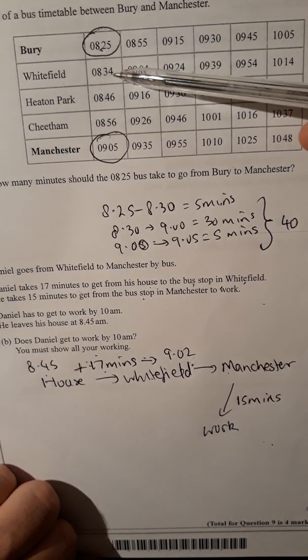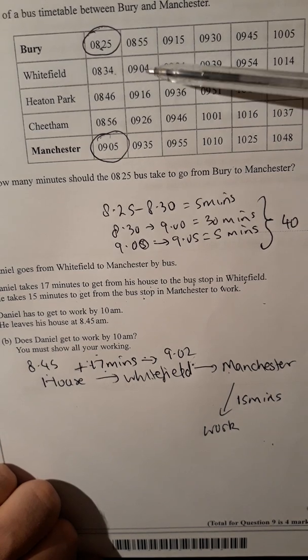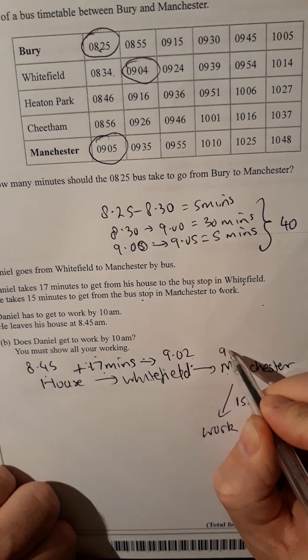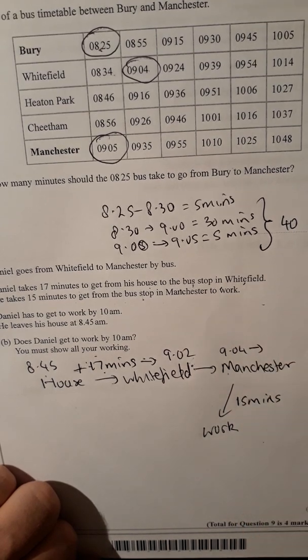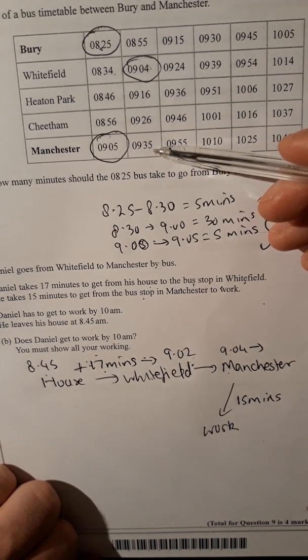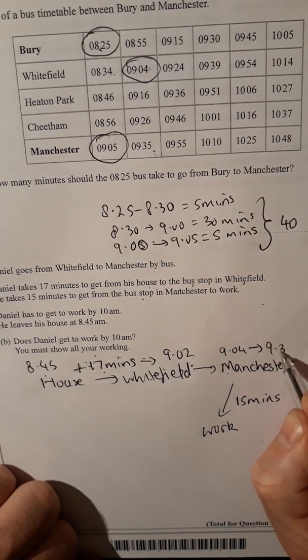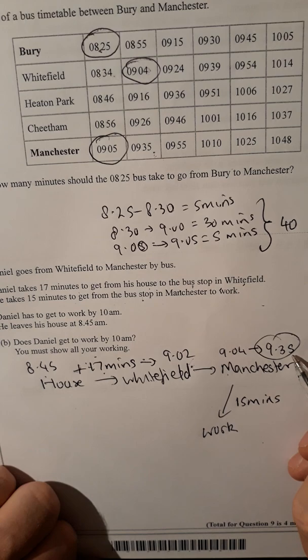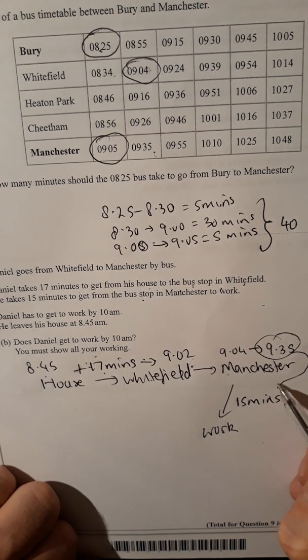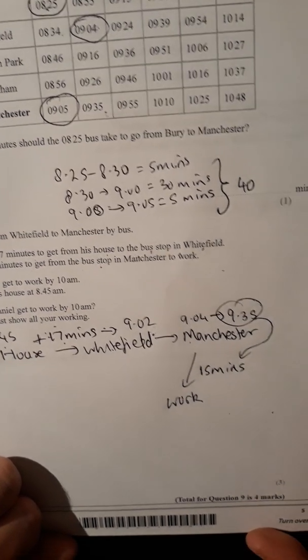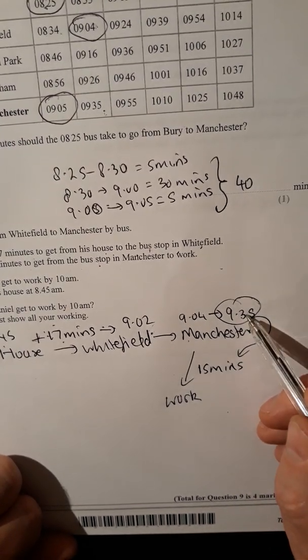What bus can Daniel now get? So go to Whitefield. He's missed the 8:34. He can get the 9:04 though. So the 9:04 gets into Manchester at 9:35. That's the time he's in Manchester, and it will take another 15 minutes to get to work. So if everything runs on time, he gets to Manchester at 9:35.